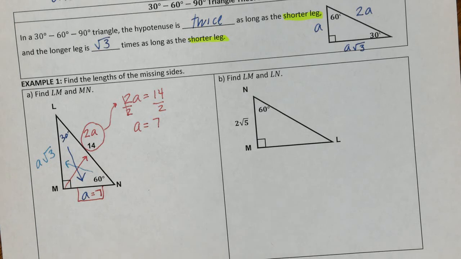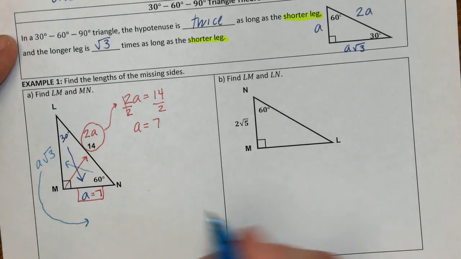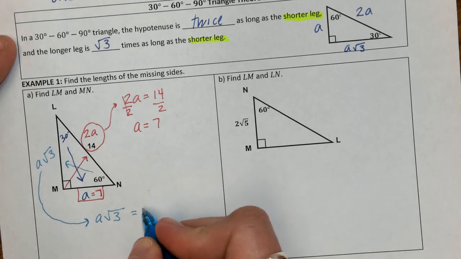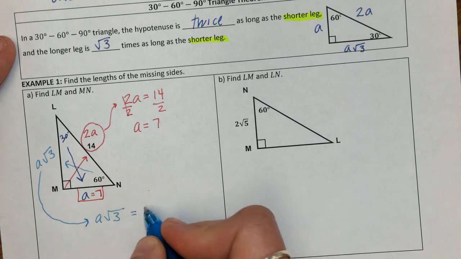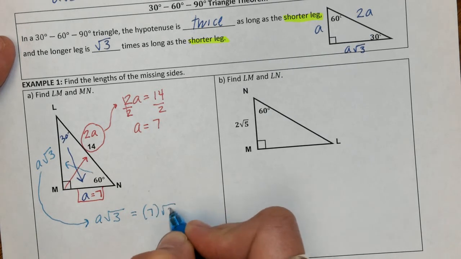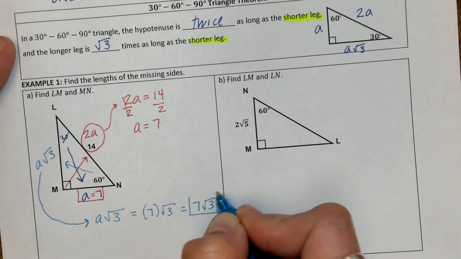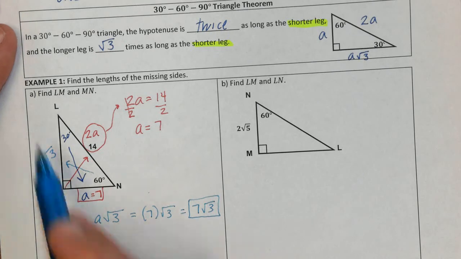Now that we have A, we could go ahead and take a look at the A square root of 3. And all this is going to do is, like we saw with our 45, 45, 90, A is 7. All we're going to do is substitute in that 7. So it would be 7 square root of 3. Okay, so that A is a whole number. You just throw it in front of the square root of 3 to get your longer leg.